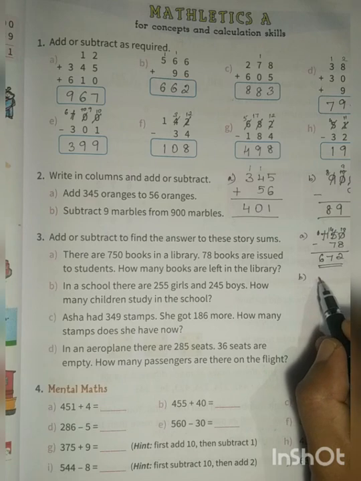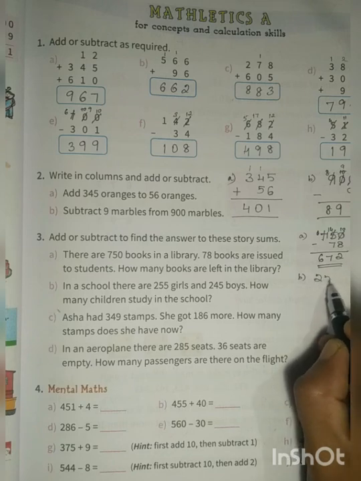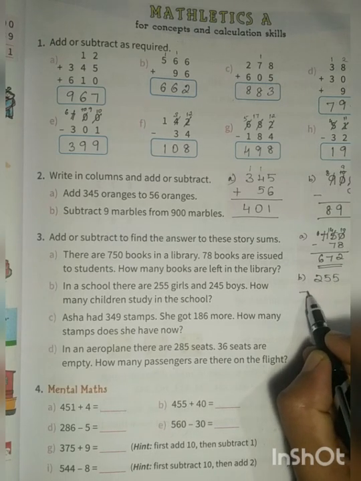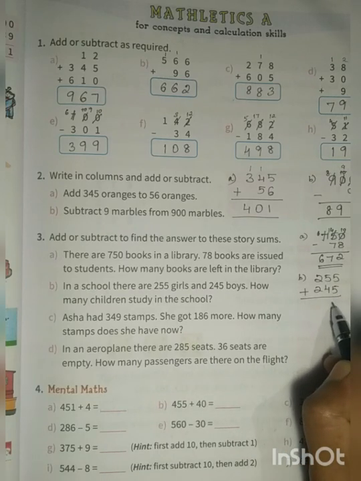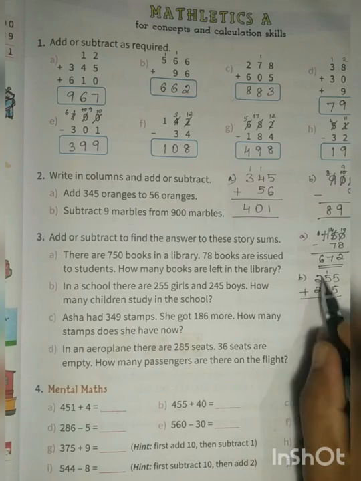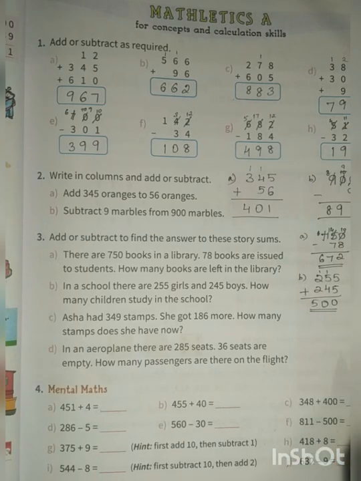B problem is addition. You can write the girls first, the boys next, or boys first, girls next. So 255 girls plus 245 boys. 5 plus 5, 10, 0 carry over 1. 1 plus 5, 6, 6 plus 4, 10, 0 carry over 1. 1 plus 2, 3, 3 plus 2, 5. So totally there are 500 students or children in the school.